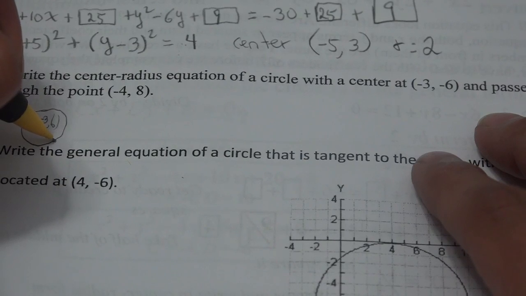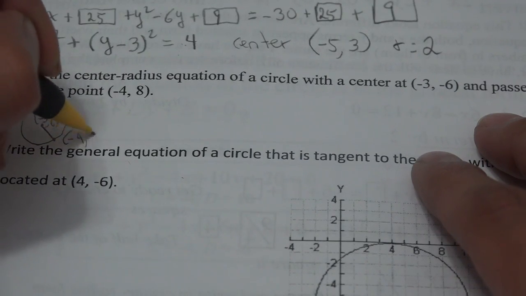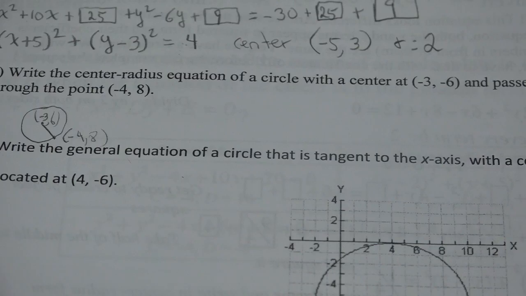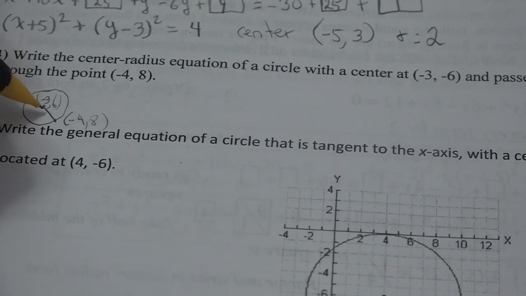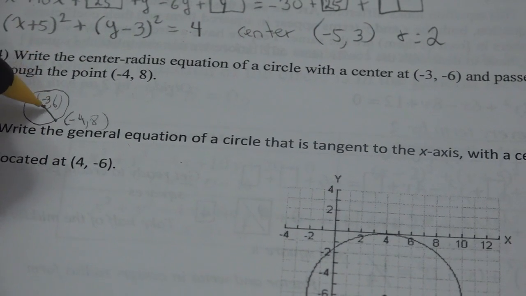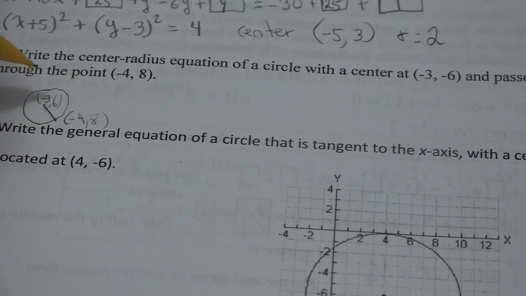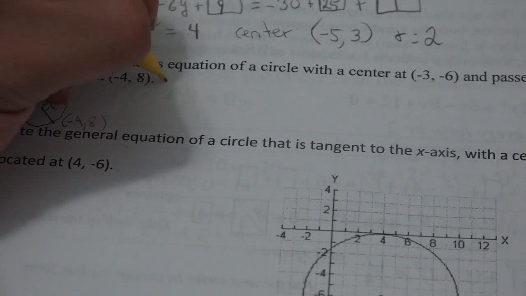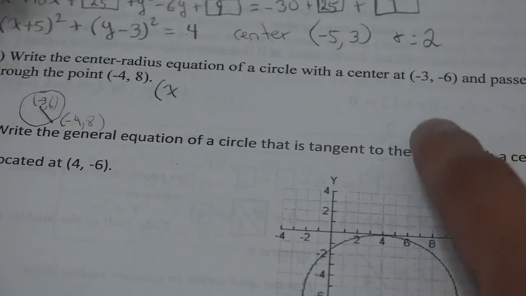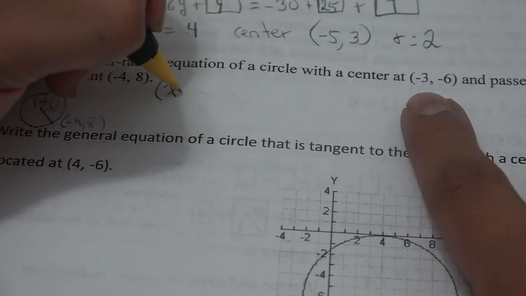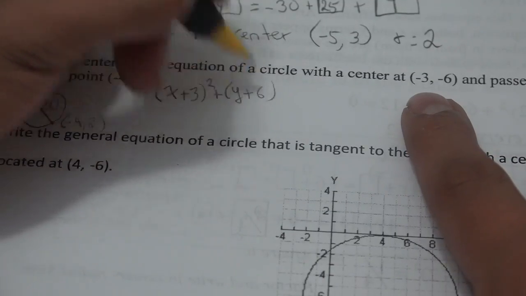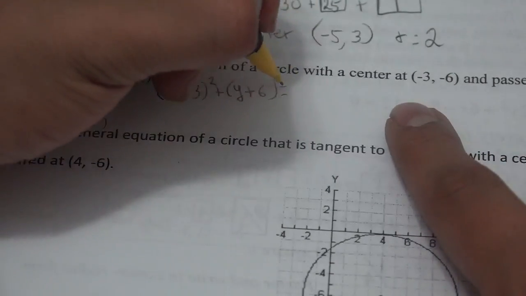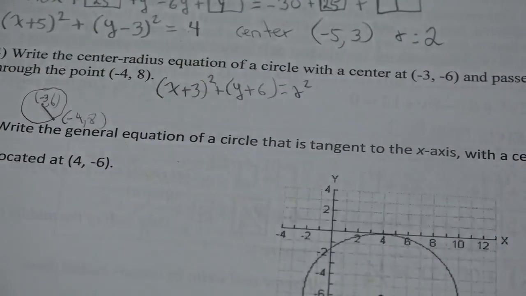So I'm going to mark it right here, just for the sake of doing it. -4, 8. It's not really accurate, but I'm just trying to draw a visual. So what do I need? I need this length right here. Because I already know what I'm going to write: the equation is going to be x plus 3 squared plus y minus 6, because it's the opposite. But I don't know what the radius is.